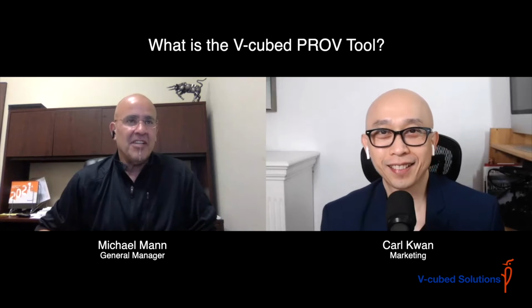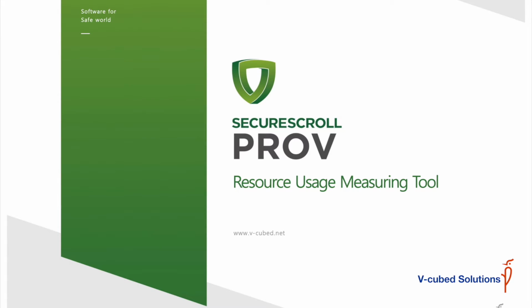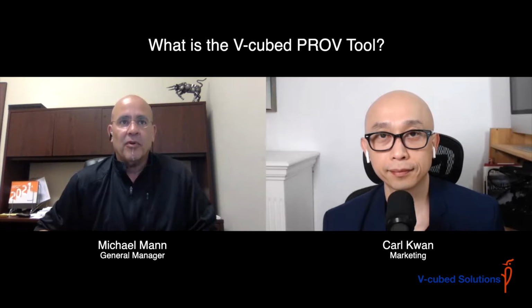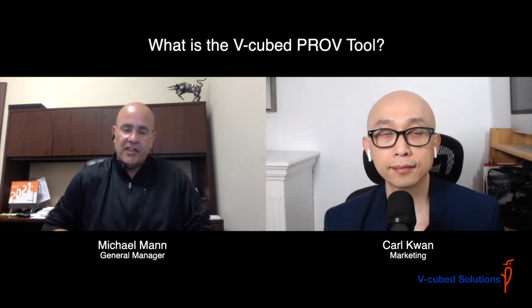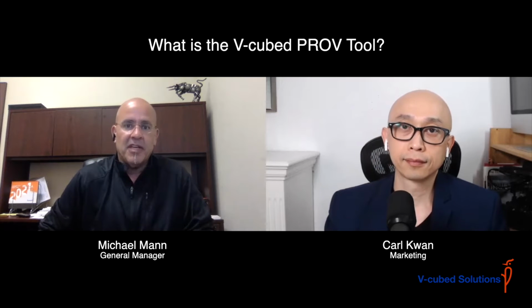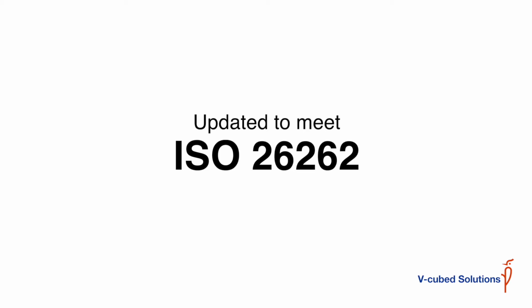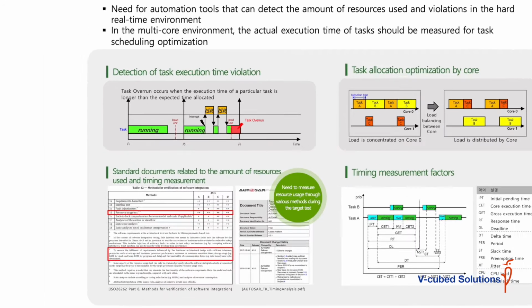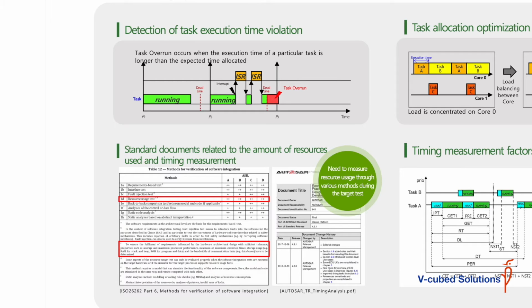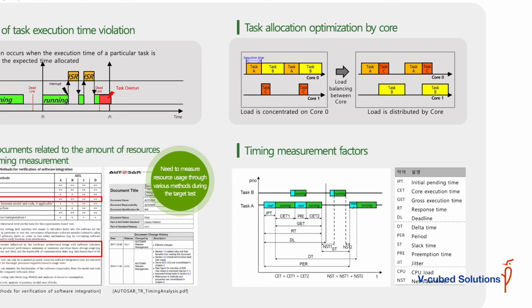One of the things that we've done recently at our headquarters in South Korea is we've updated our probe tool. It's PROV, and it's basically the probe tool we've had for years, but with the functionality and everything changing, and what we are needing to meet further standardization like ISO 26262 or the full-length AUTOSAR standard solution, we basically updated the probe tool to accommodate these specifications and help our customers in meeting what's required of the specifications.